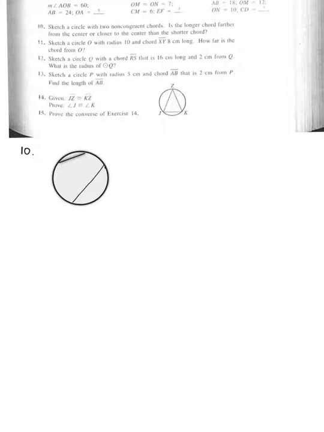Now, sketch a circle with two non-congruent chords. Is the longer chord farther from the center or closer to the center than the shorter chord? So let's look at that. The further away a chord gets from the center of the circle, the shorter the chord becomes. Do you see that?